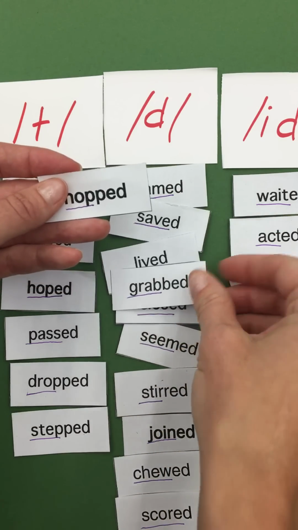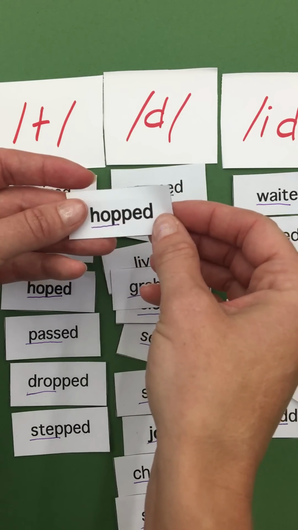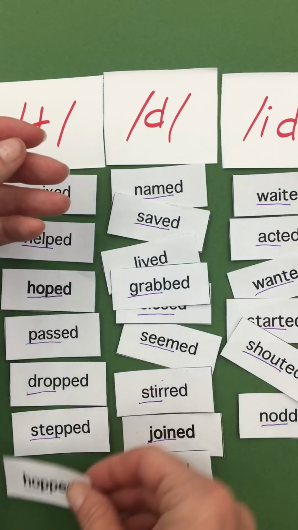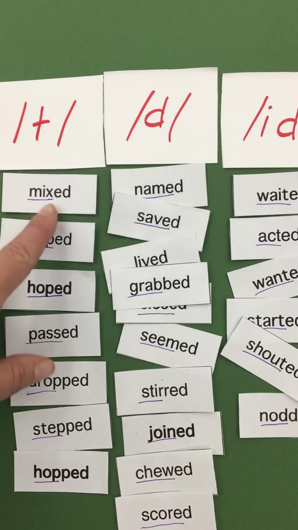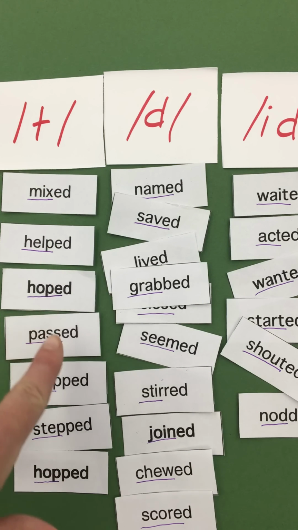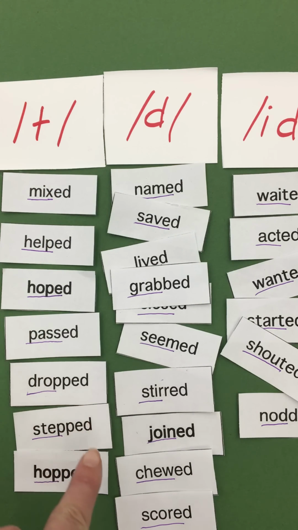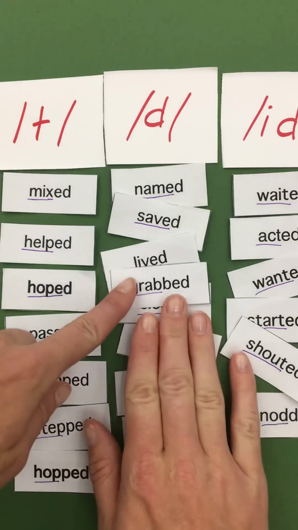Grabbed. Hoped. Hopped. Who goes here? Mixed. Helped. Hoped. Passed. Dropped. Stepped. Hopped. Hoped. Hopped. Short vowel sound. Two P's are protecting that O from being long.